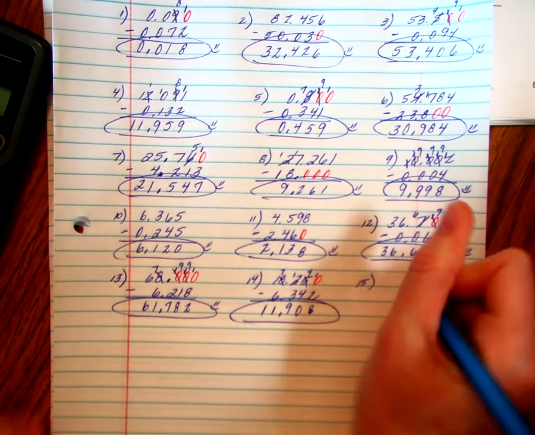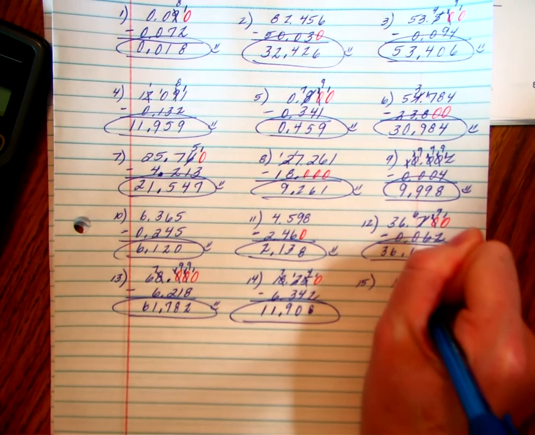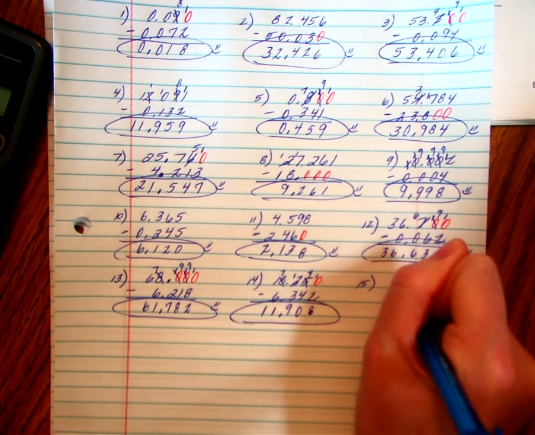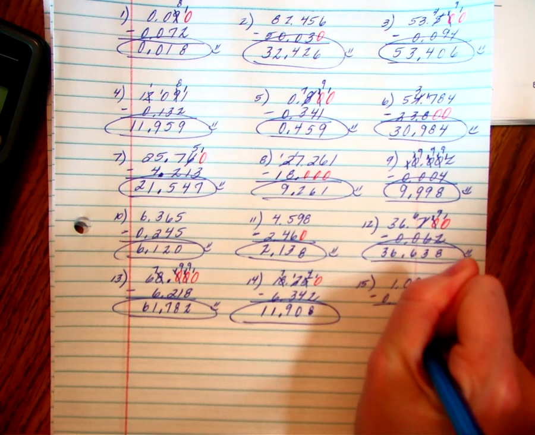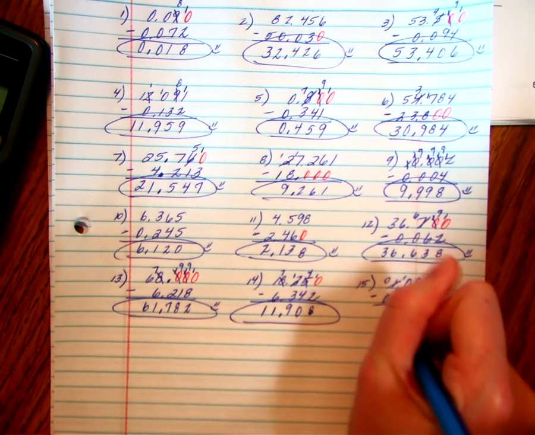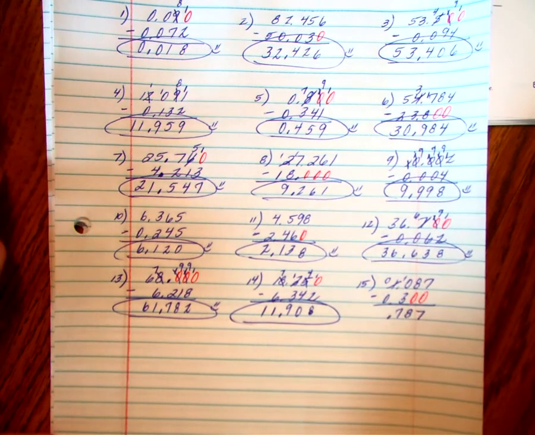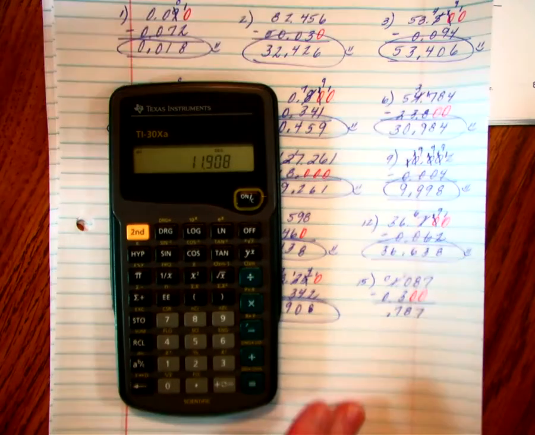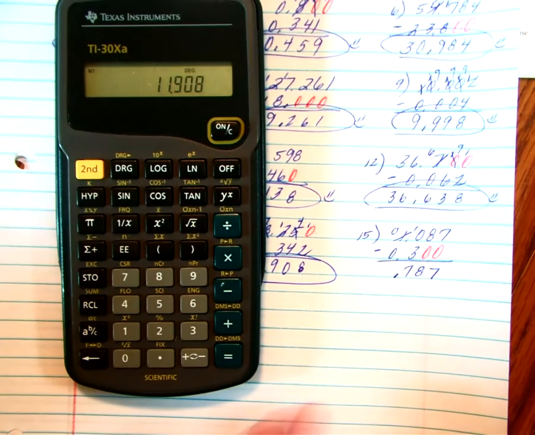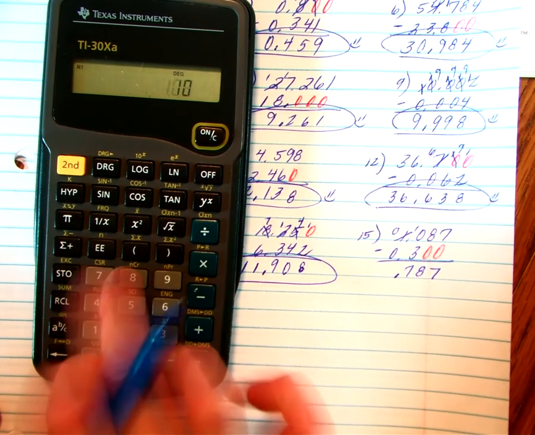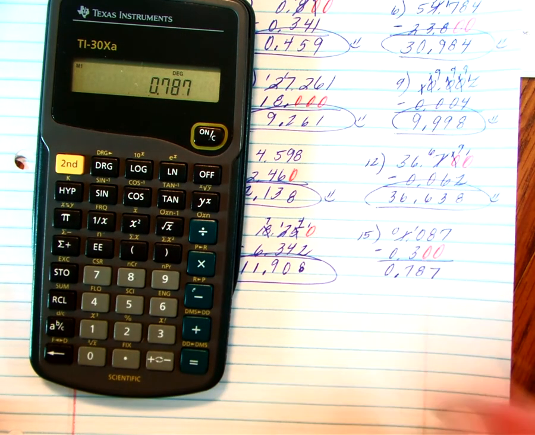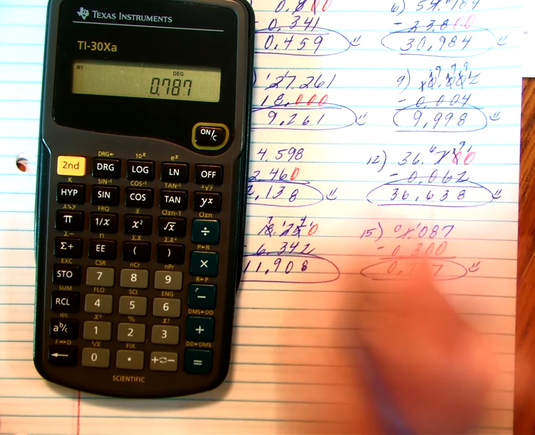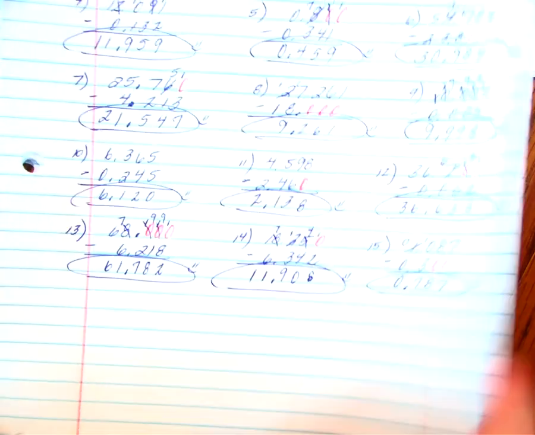Alright, on to 15. 1 and 87 thousandths. Take away 3 tenths. This is a placeholder. 7, 8, 0, 10, 7. Yeah, that makes sense. Let's see if that works out. I'm on number 15. Yes. Put a 0 there. Make sure it's clear to the reader. Happy, happy. We are doing awesome.